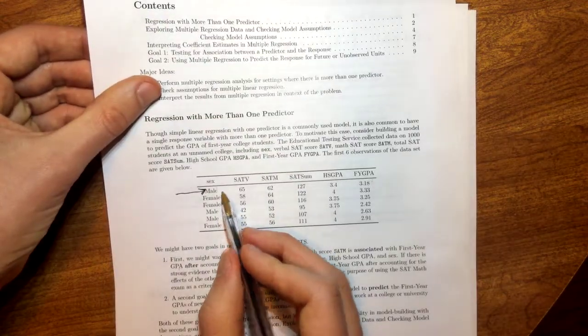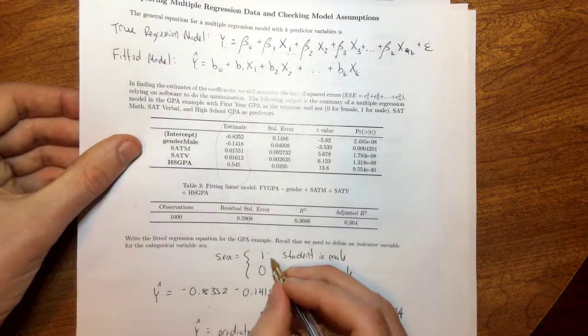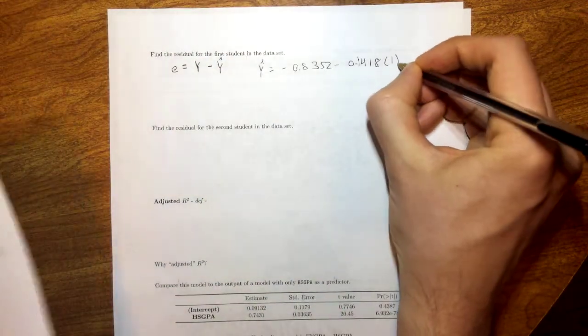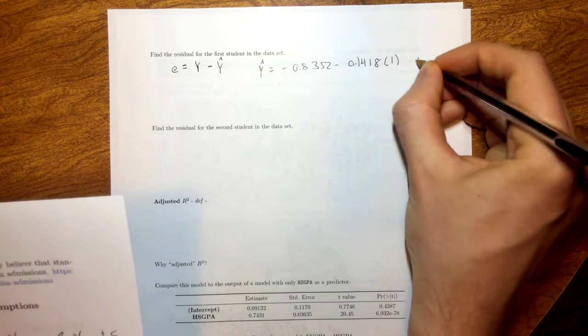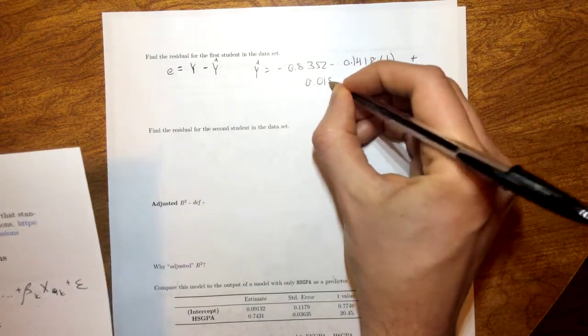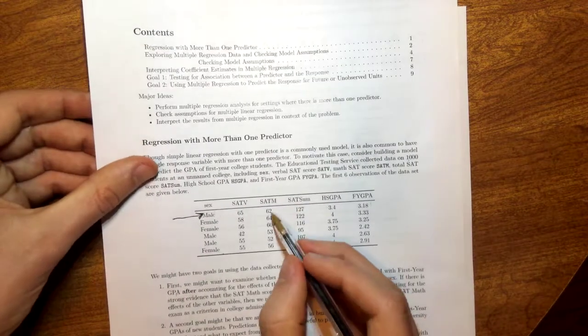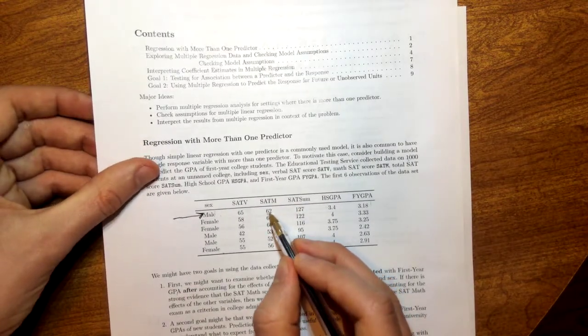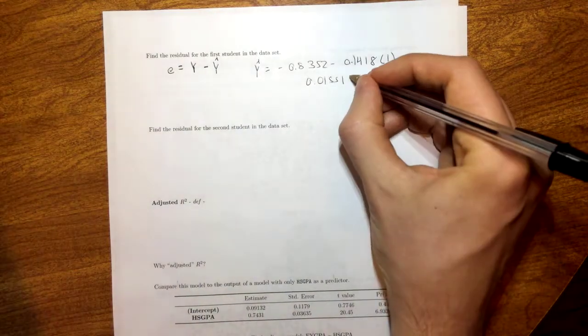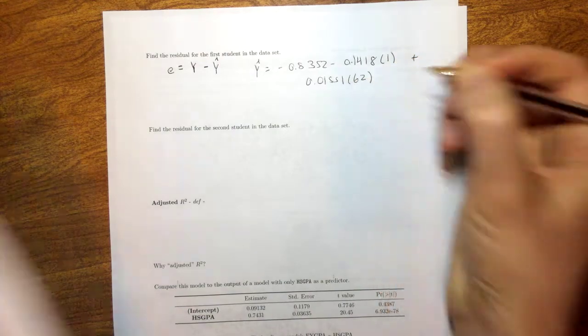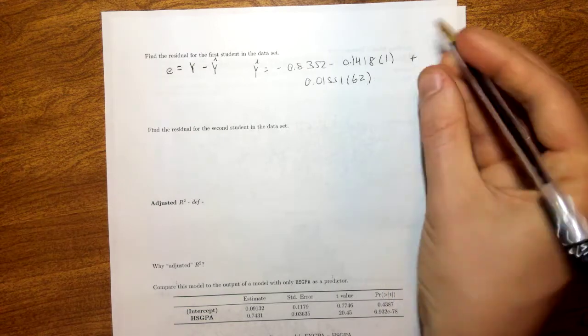I'm seeing that the student in this data set is male, and so that means I'm going to plug in a 1 for sex. I'm seeing that for SAT math, the student scored a 62. So that's really a 620, but we want to keep the same units as the units in our data set. So I'm putting a 62 there.